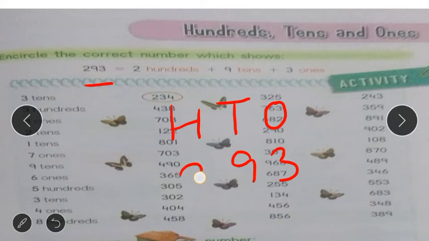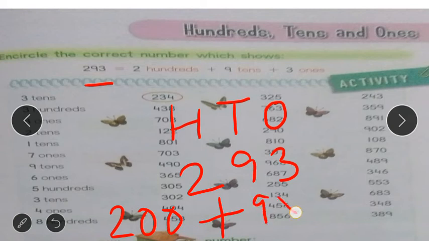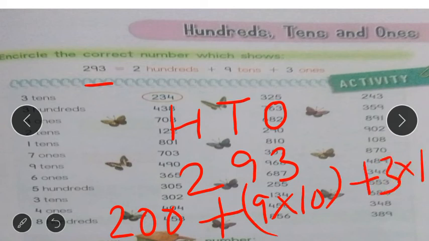293. So when we have to write the number 293, we have to tell the place value of this number. How will you tell? First of all, we write ones, then tens, then hundreds. As 3 is in ones place, so it is 3 ones, 9 in tens place, and 2 is in hundreds place. Okay children, so this can be written as 2 hundreds plus, as 9 is in tens place, it means 9 multiply 10. Already you have studied about that. That is 9 tens and plus 3 is in ones place, so 3 multiply 1, that is 3.